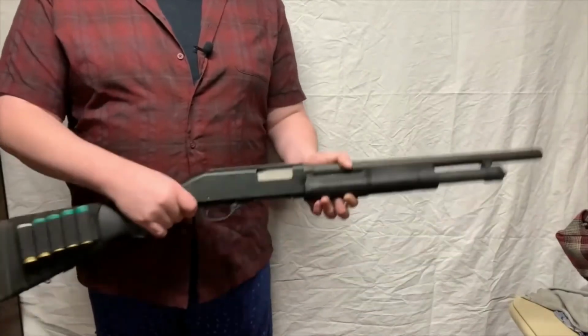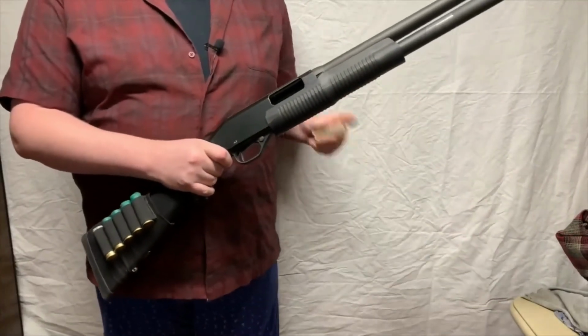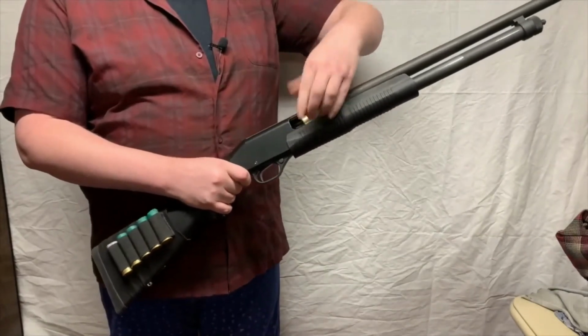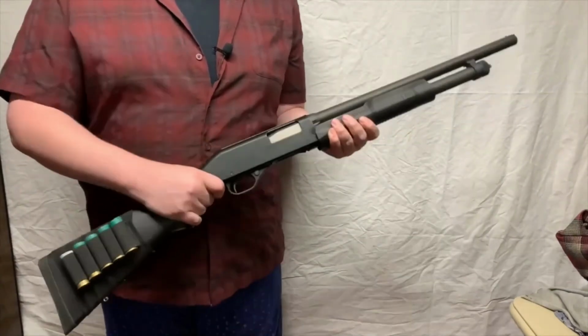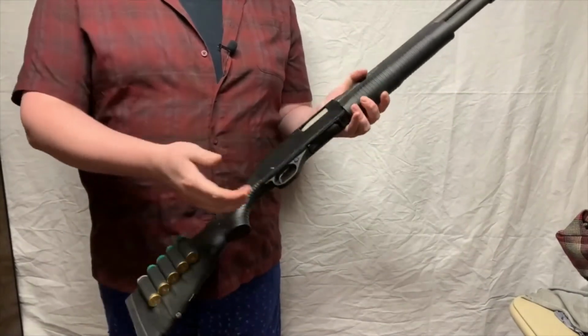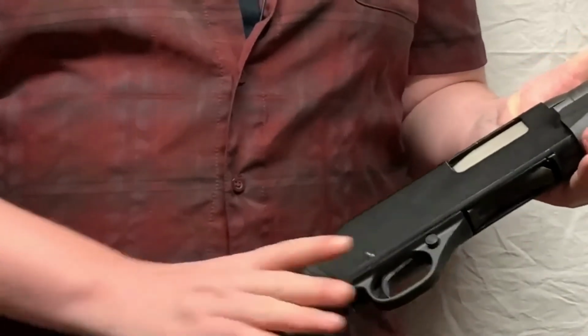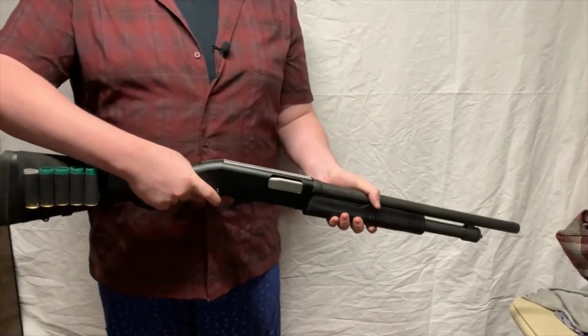To load one of these, first pull the slide back. Then take a round and put it into the chamber, like so, and push the slide forward again. Then engage the safety. On this particular gun, it's a crossbolt safety in front of the trigger that you push like so, and now the trigger will not actuate.